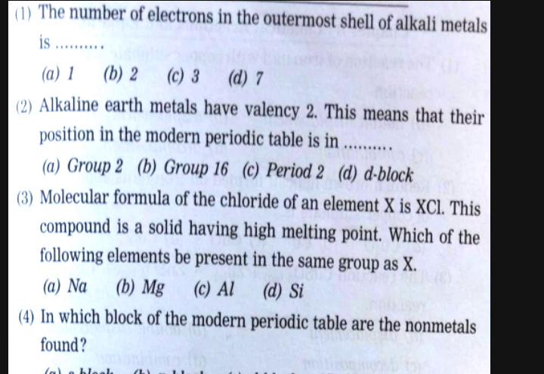Now if you see the question, there is a reference to the melting point. The melting point is the temperature beyond which the element starts to melt. Now, which of the following elements is present in the same group as X? The options are sodium, magnesium, aluminium, and silicon.